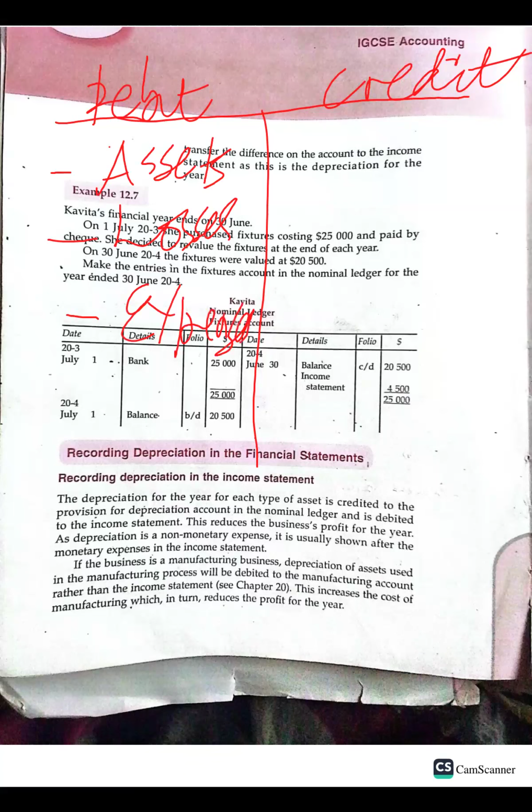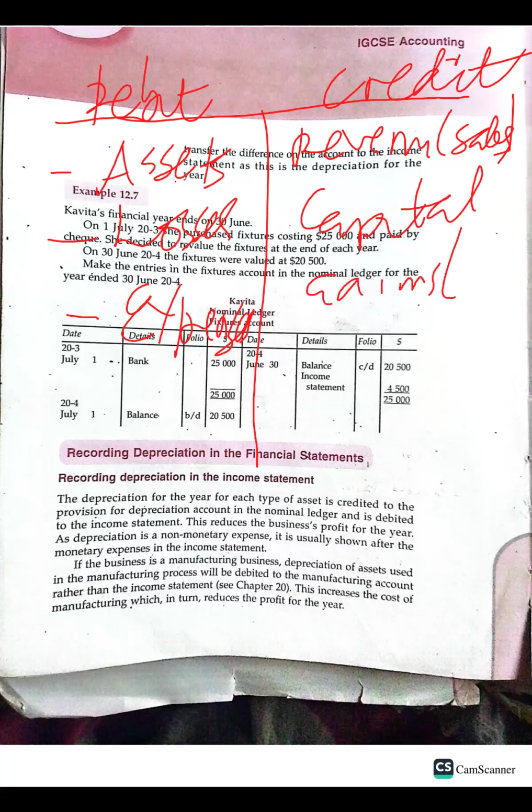Then on the other hand, you credit all revenue or sales, right? All the sales are credited, all capital is credited, all gains, the gains or profits, if you want, the incomes are credited, and what else is credited? All the liabilities are credited.